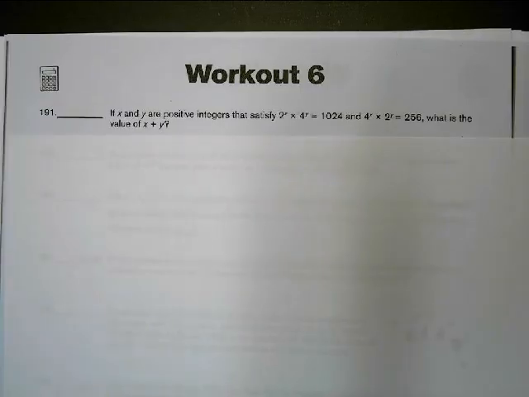If x and y are positive integers that satisfy 2 to the x plus 4 to the y equals 1024, and 4 to the x plus 2 to the y equals 256, what's the value of x plus y?